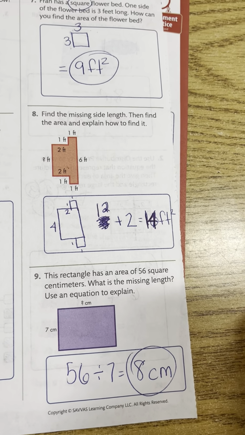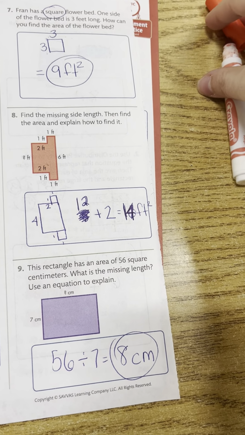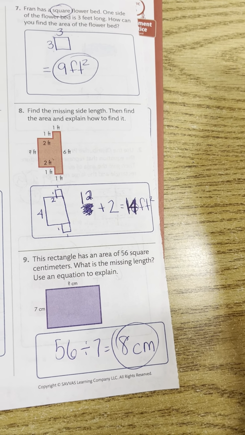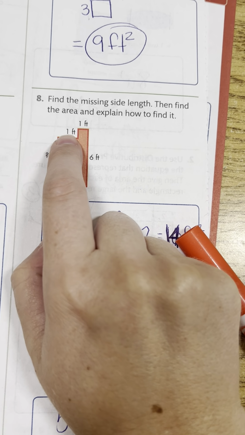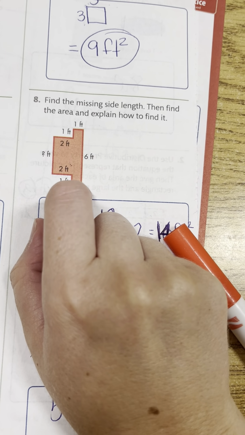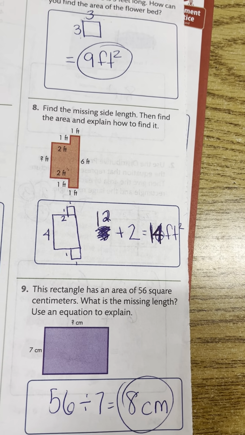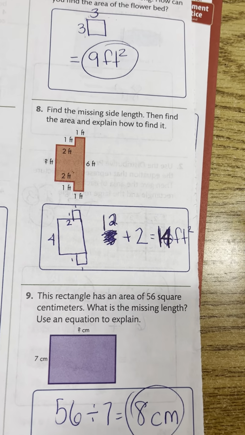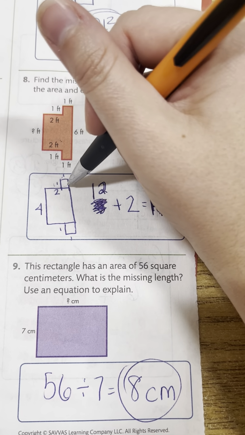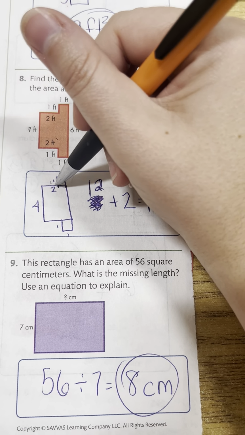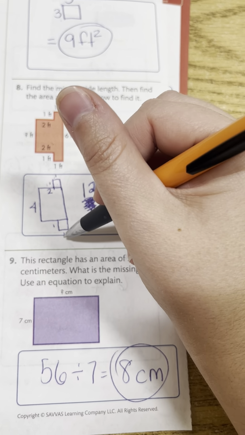So this one was 6 feet, and the given sides were 1 and 1. That's 2, so 6 minus 2 is 4. So 1, 1 out of 6, I just have 4 left to make 6. And then it says, then find the area. So on here, I chopped it off, because this is 1 times 1 is 1 for the area of this little chunk.